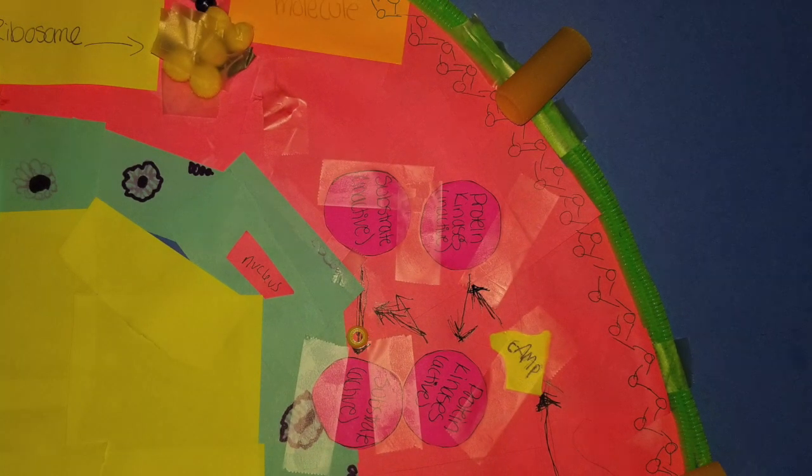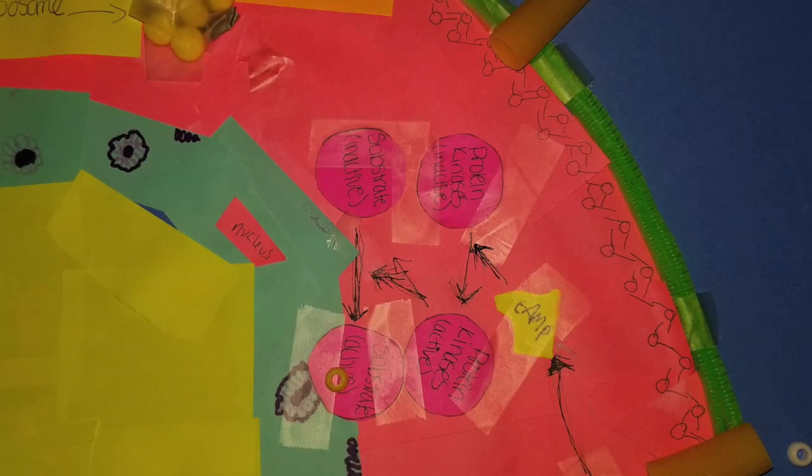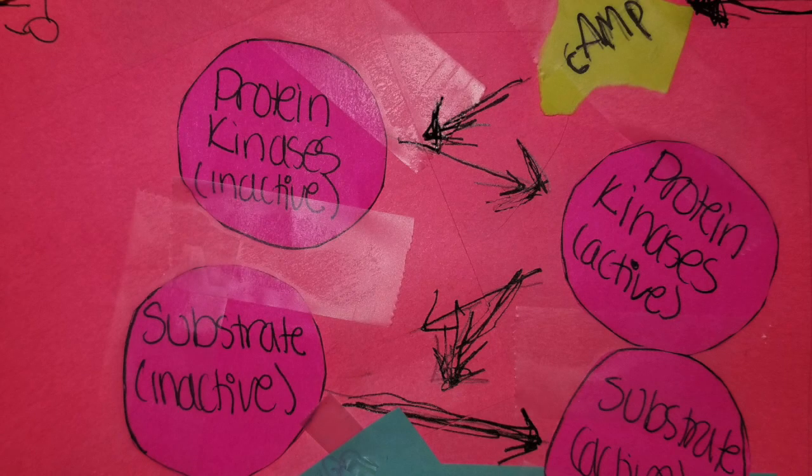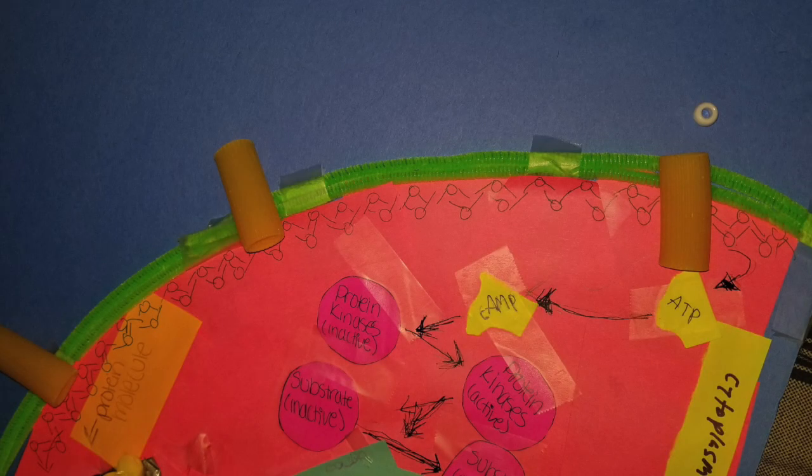So an example of this would be the protein kinases that are inactive going to the protein kinases that are active, then going to the inactive substrate signals, going to active substrate signals, which leads to cellular changes. Some hormones signal all the way into the nucleus, some of them don't and just stay in the signaling process.